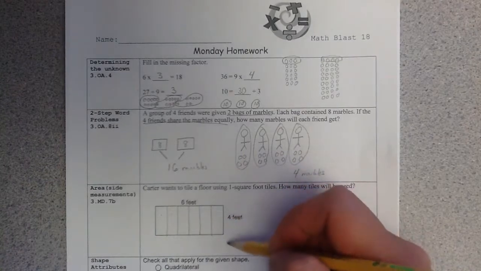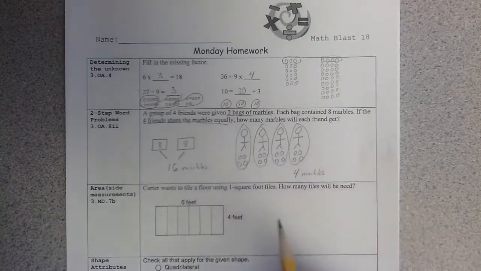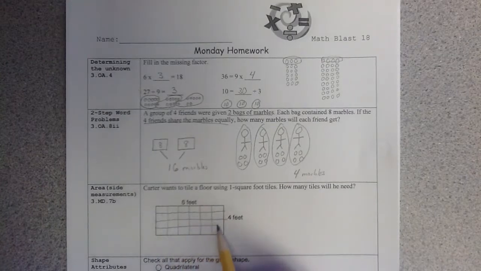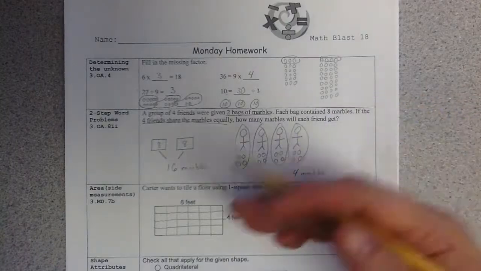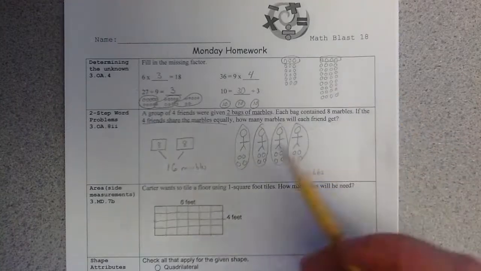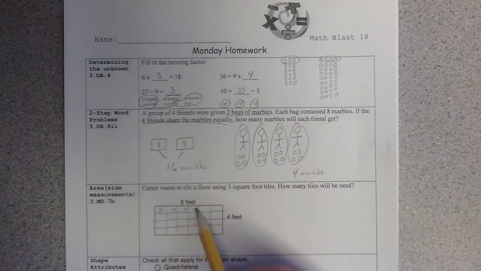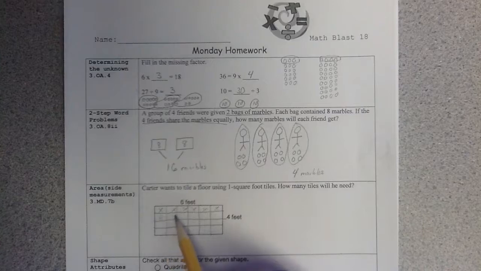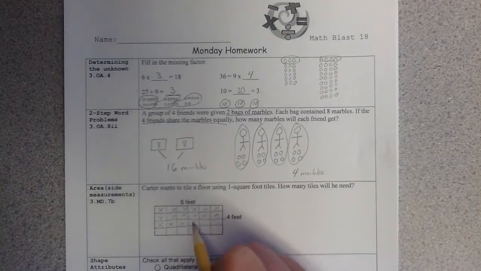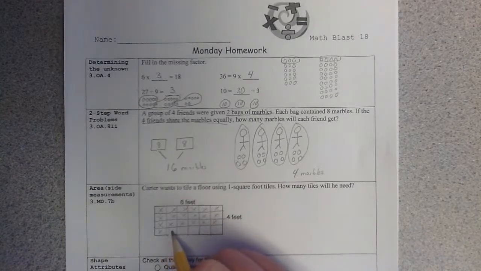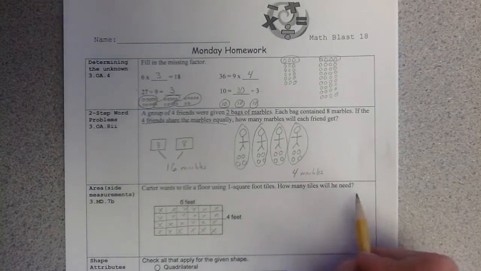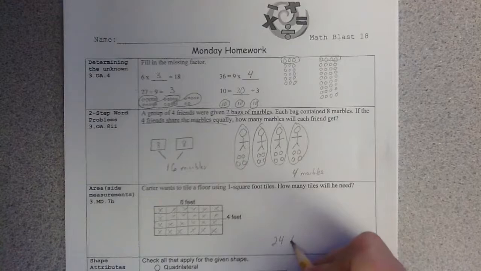And now I'm going to do the same thing here with my 4 feet. I'm going to separate these into 1-foot sections. So again, they do not have to be perfect as long as they're close. So very close. So I have 1, 2, 3, 4. And now I just simply need to count them up. 1, 2, 3, 4, 5, 6, 7, 8, 9, 10, 11, 12, 13, 14, 15, 16, 17, 18, 19, 20, 21, 22, 23, 24. So how many tiles will he need? 24 tiles.